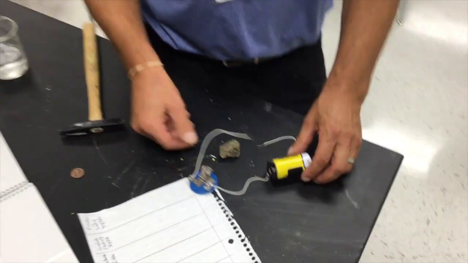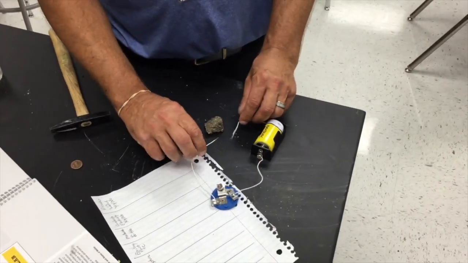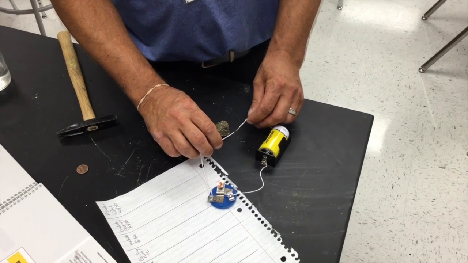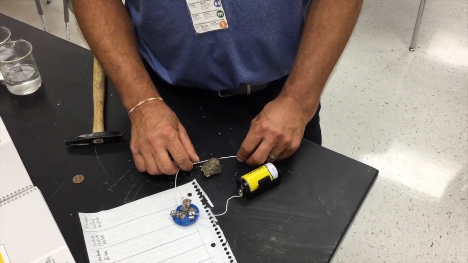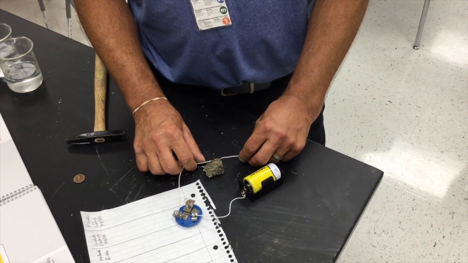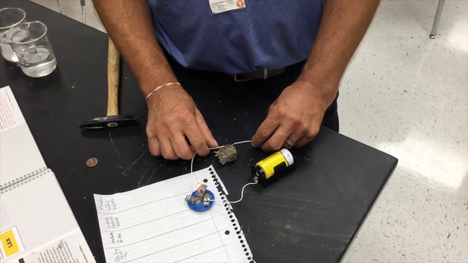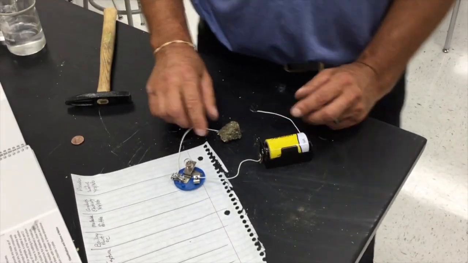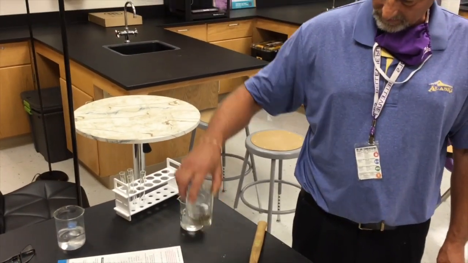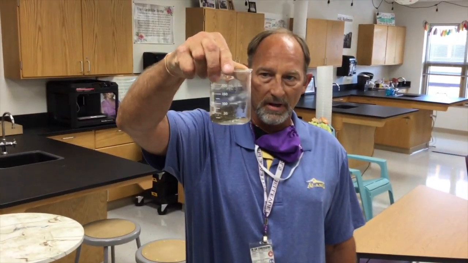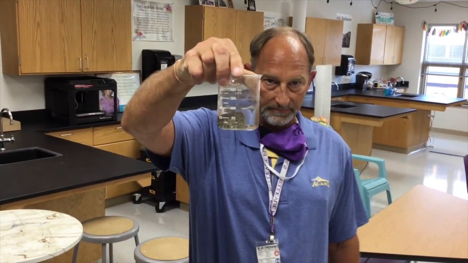Will pyrite conduct electricity? Remember, the light means yes, it does. And we can see pyrite being able to conduct electricity. The light is on. All right, and our last characteristic, as you can imagine, it does not dissolve in water.